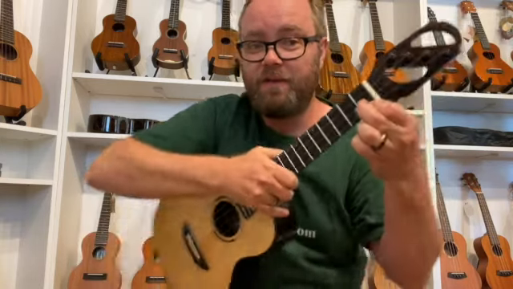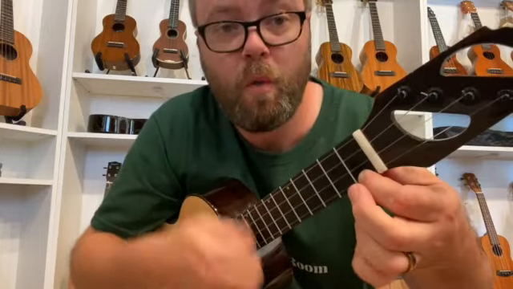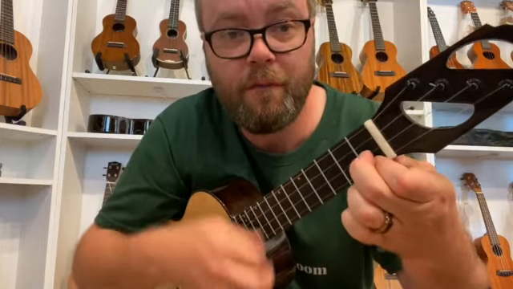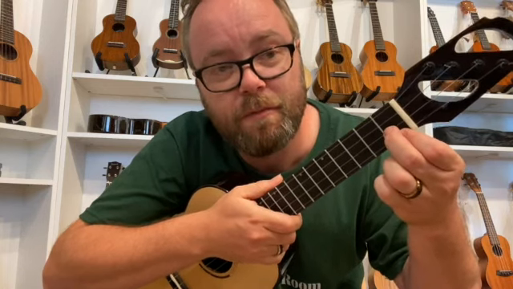Let's practice that for a down up strum. 1, 2, 3, 4. 1, 2, 3, 4. Fantastic. Notice I've had to move this finger back a bit as well. Normally I would place it there, but I'm moving it back a little bit just so that I can squeeze in that finger over the top.